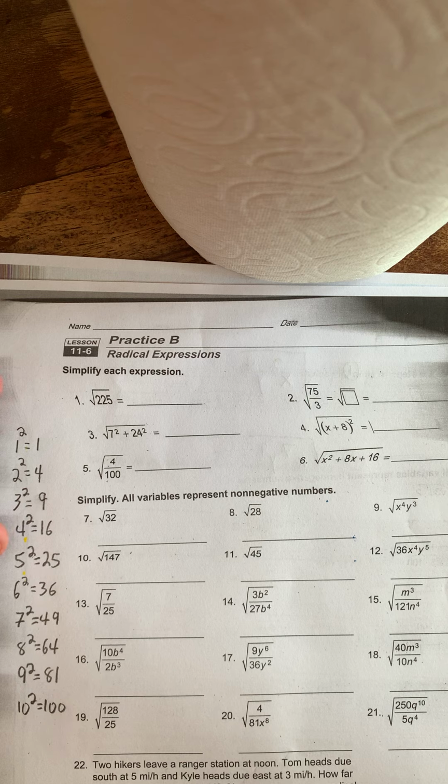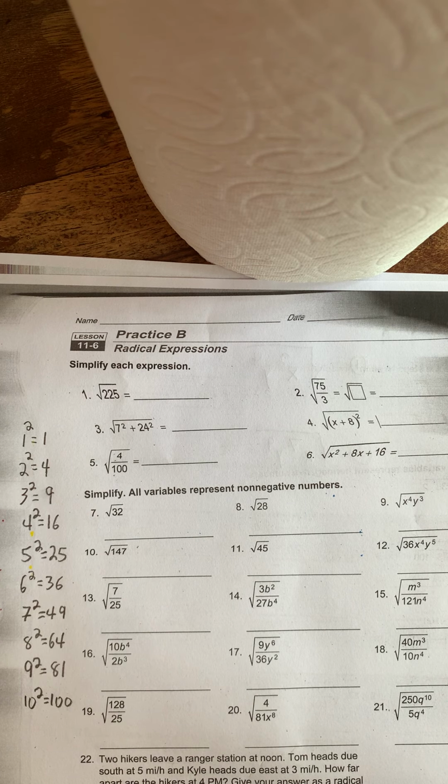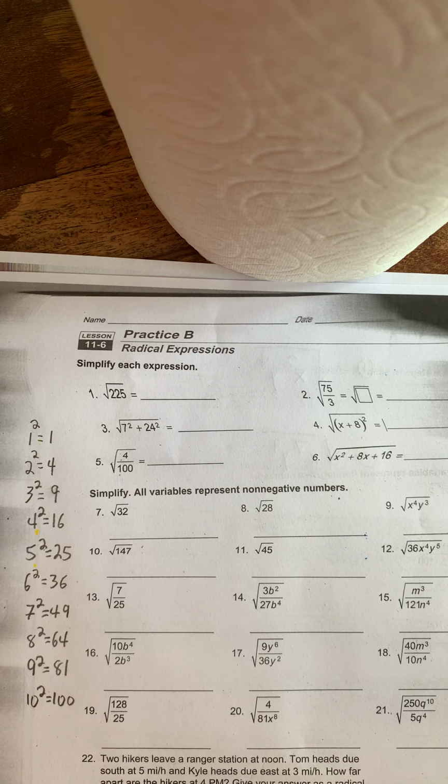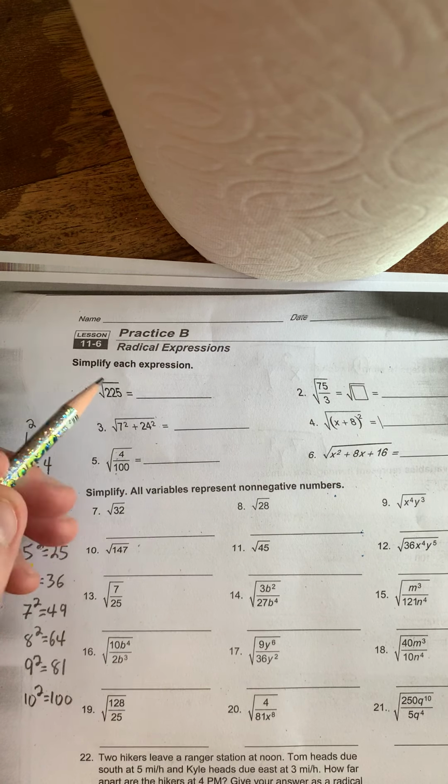I got it. What we have is simplifying radical expressions. This is not finding decimal solutions for each of these. In all of these problems down here, we have perfect squares hiding inside the radical. I'm gonna do a couple from the top real quick just to get through it, but it really doesn't have much to do with the bottom.